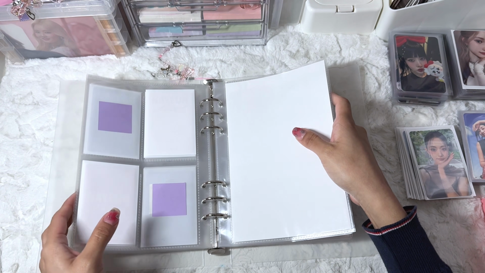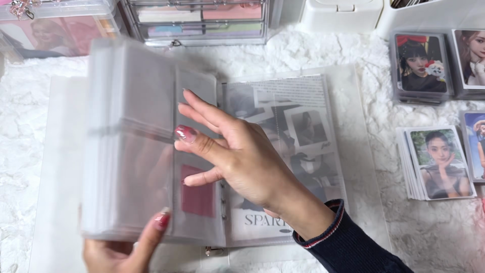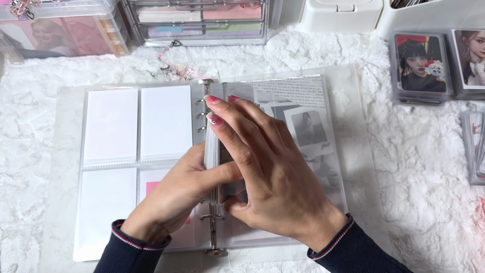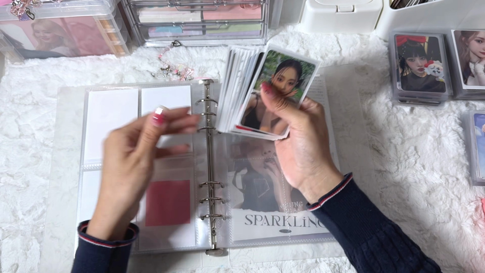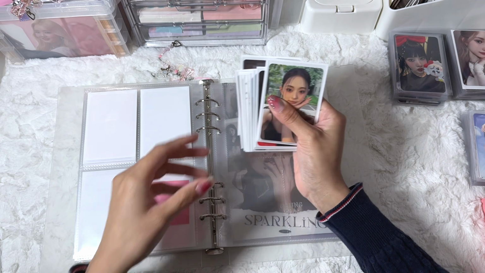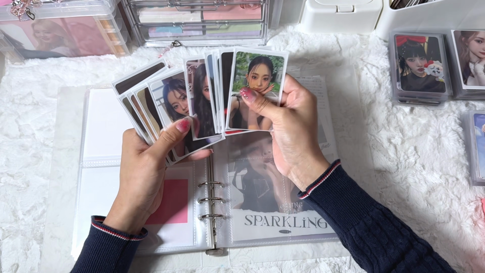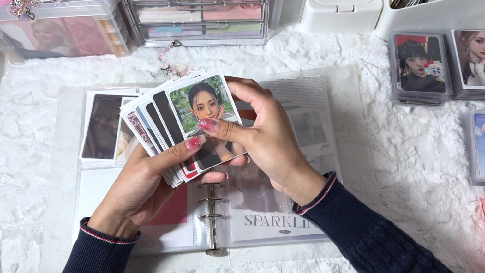For the dividers, I do want to make them out of extra albums, but then that would mean I obviously have to buy extra albums, which I haven't done yet, which is why I don't have any covers for any of their solos. Or maybe I might do a cover on Canva and just print it out and see if that would work. These are the album photo cards. And then this one is the Target exclusive, and these are the lenticulars.